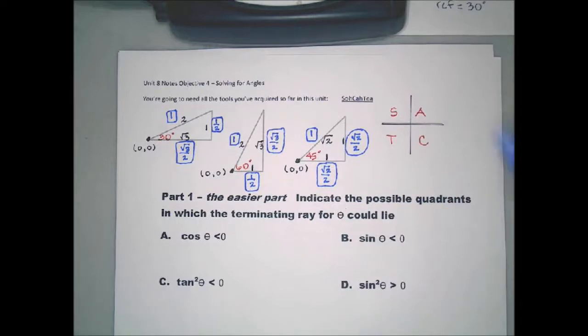Now, over here, a simple review of the quadrants in which the trig functions are positive. All students take calculus: all, sine, tangent, cosine. So, part 1 of Objective 4 is pretty easy, actually. All we're doing is indicating the quadrants in which the terminating rays for theta could lie.